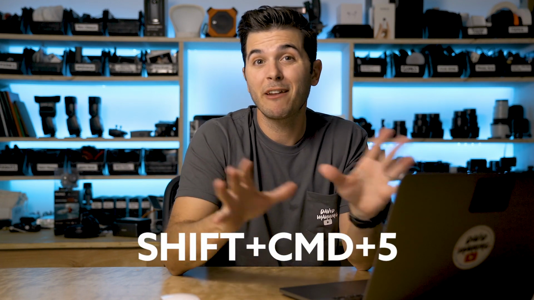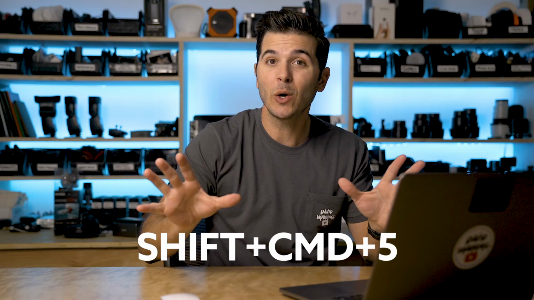In order to screenshot the entire window, instead of having to say Shift-Command-4, which makes you decide exactly the box that you wanna outline and screenshot, I'm just gonna hit Shift-Command-5. It's gonna screenshot the entire window. Bam, screenshot.